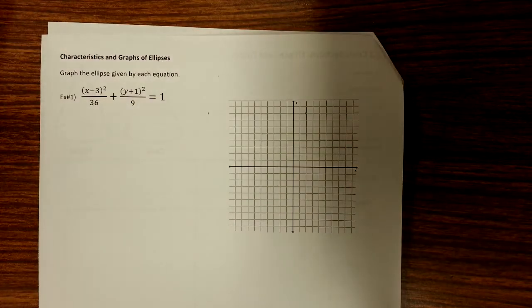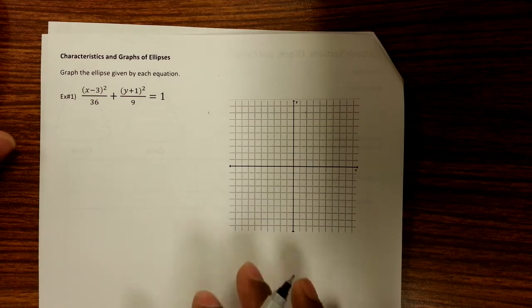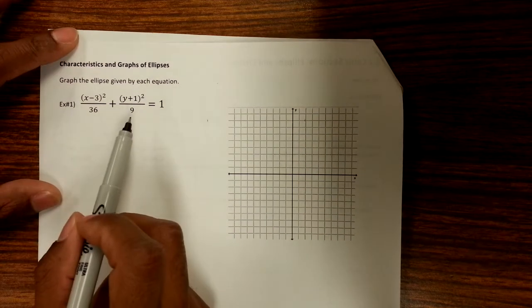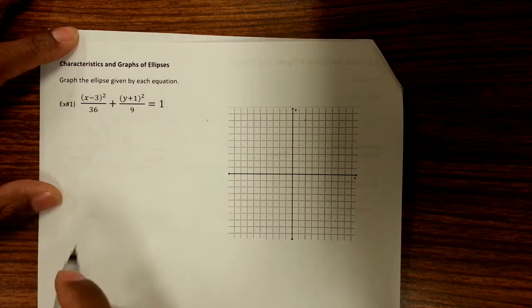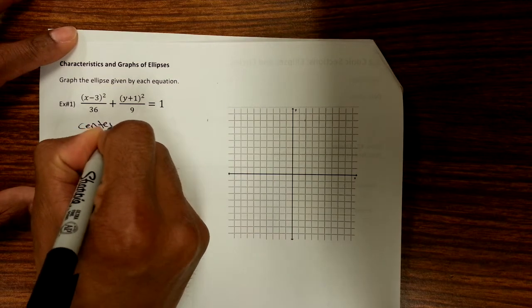Okay, so now that we have all those definitions and all those values defined, let's go ahead and start graphing. Once you see an example, it makes everything a lot easier. Now, good news is graphing an ellipse is actually much easier than graphing a parabola because there's not going to be a lot of steps.